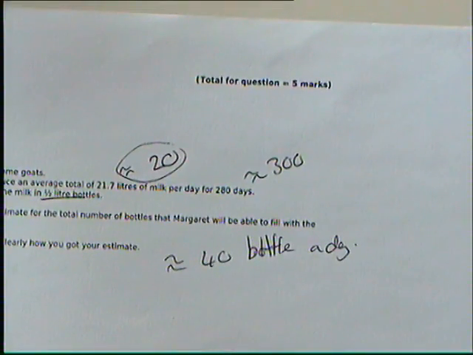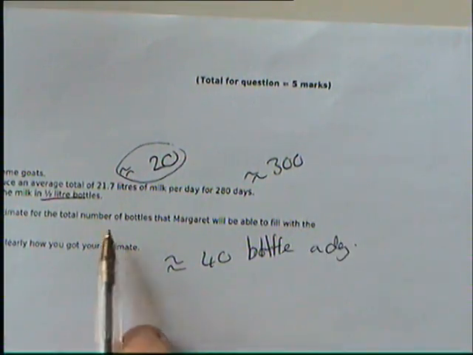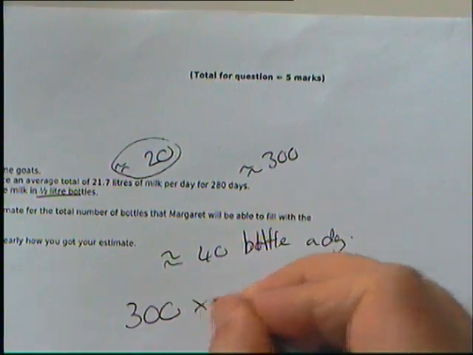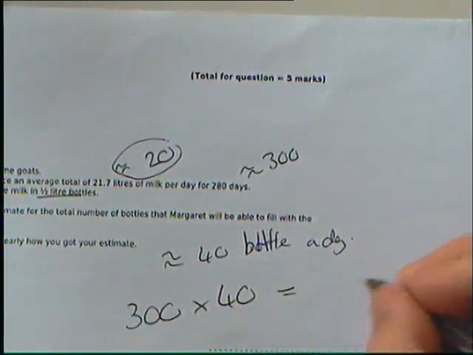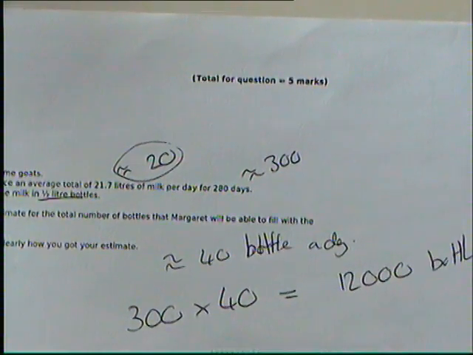The way I've got that is because if it's 20 litres in half-litre bottles, each litre is 2 bottles, therefore it's 40 bottles a day. Work out an estimate for the total number of bottles she needs to fill. So I've got 300 days of this times the 40 bottles a day would be 12,000 bottles.